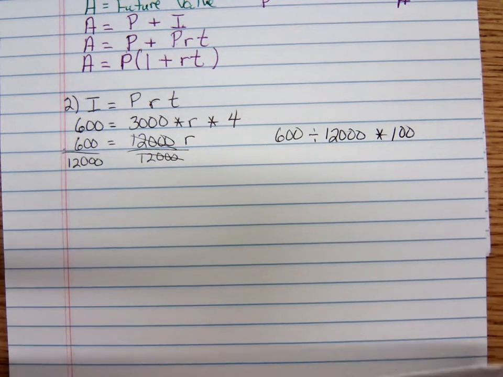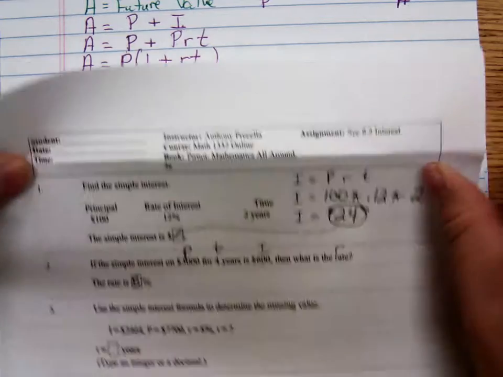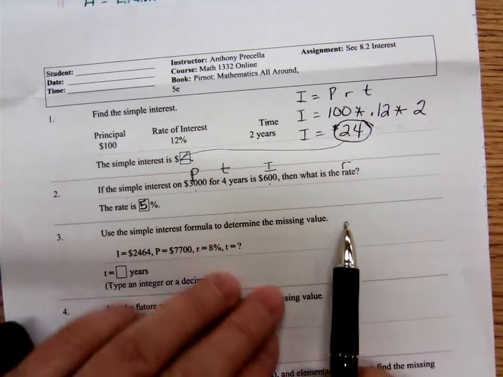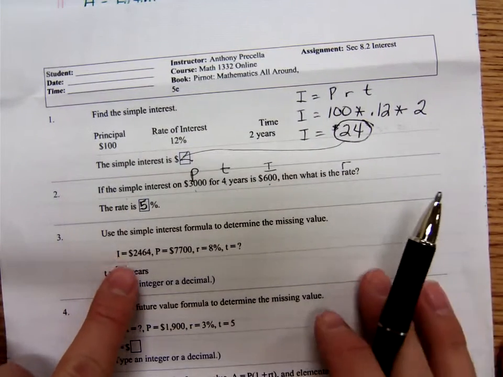Number 3 is another one like that, but I think maybe I have room to do number 3 right here.